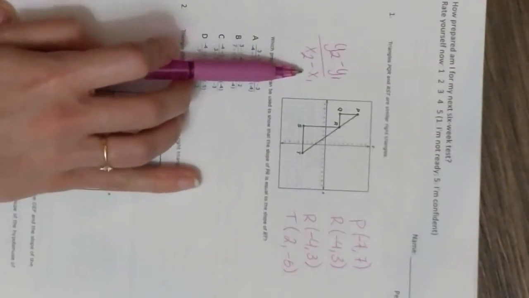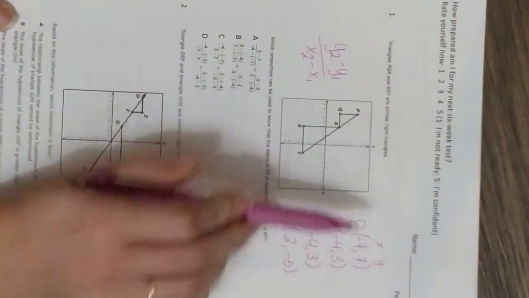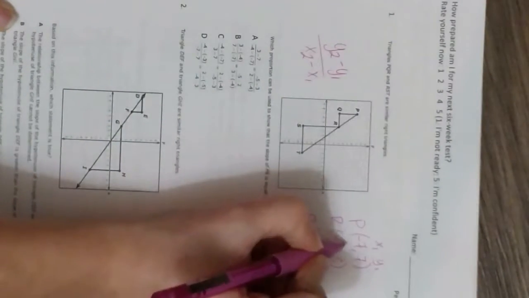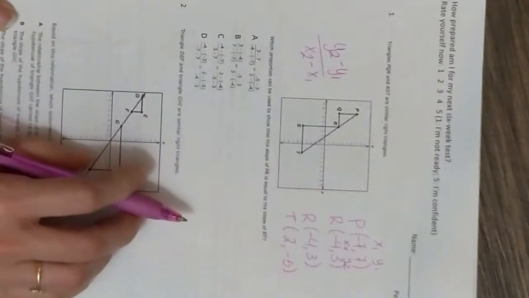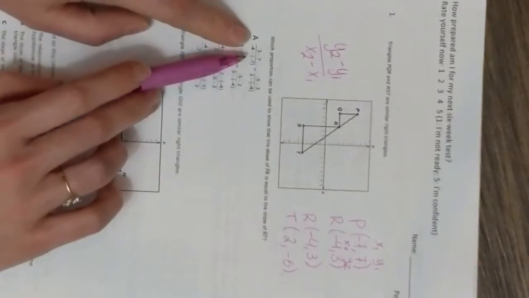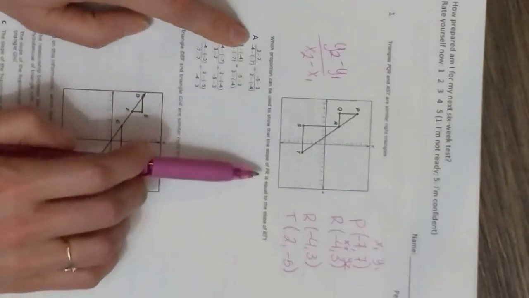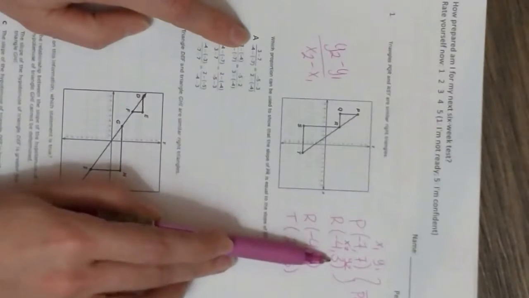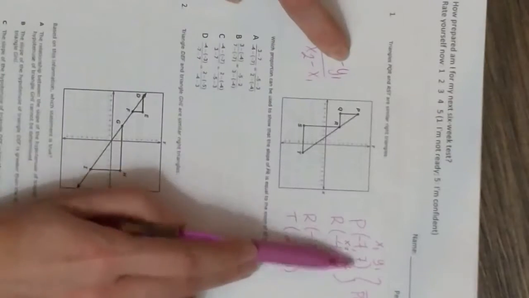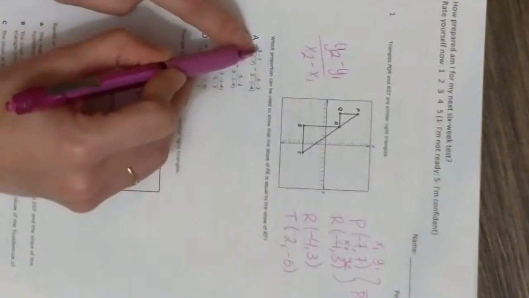All right, so if you think back to what we learned about this equation, y2 minus y1 over x2 minus x1, we have to think back that every ordered pair is going to have one x and one y. Now, since P is my first point, I'm going to go ahead and label this x1, y1. The next point is going to be x2, y2. If I then look over here at my first part, they're going to be comparing the PR, which is these 2 points, P, R. So y2 would be 3 minus y1 would be 7. So it would be 3 minus 7.